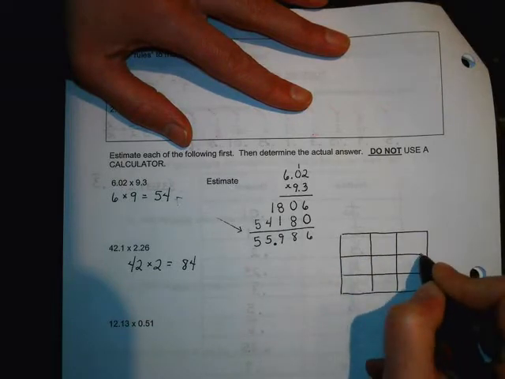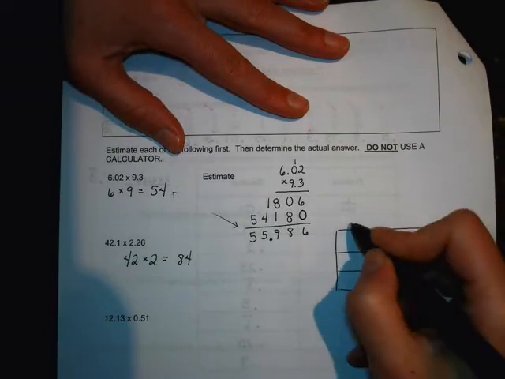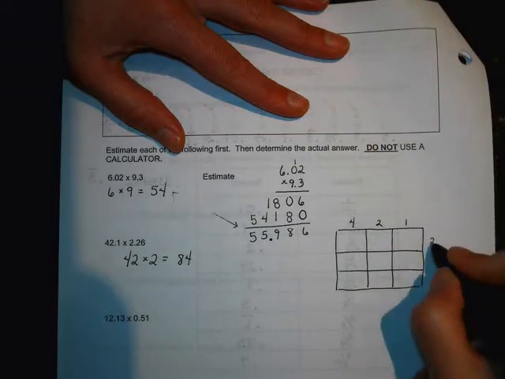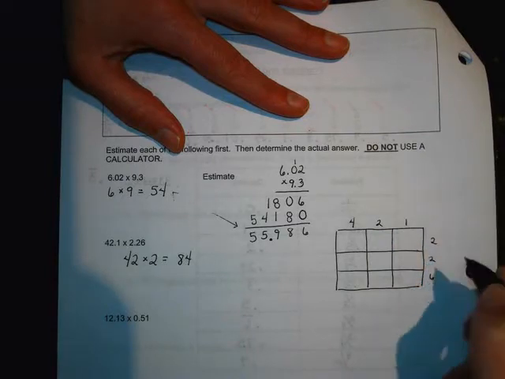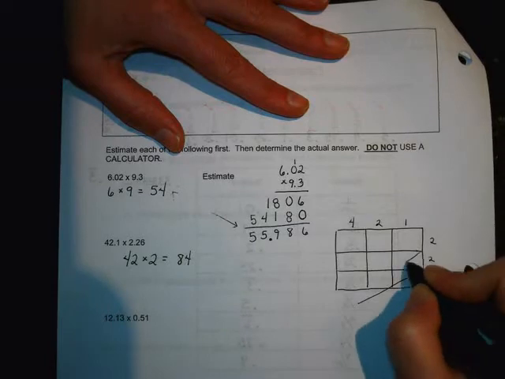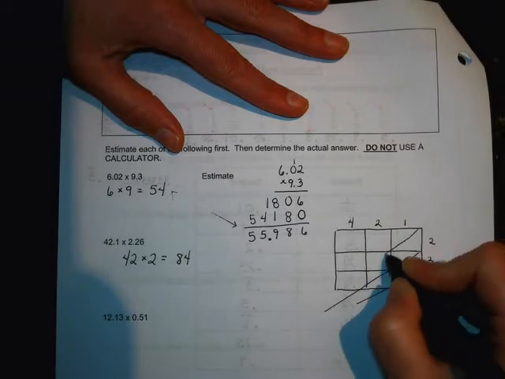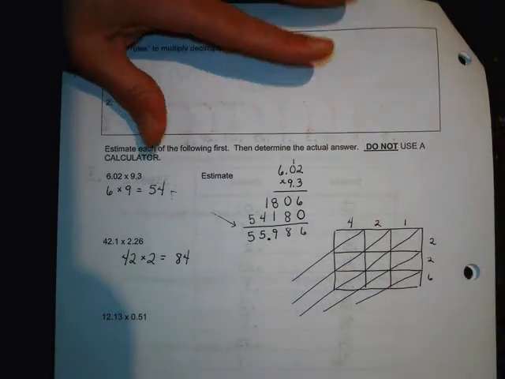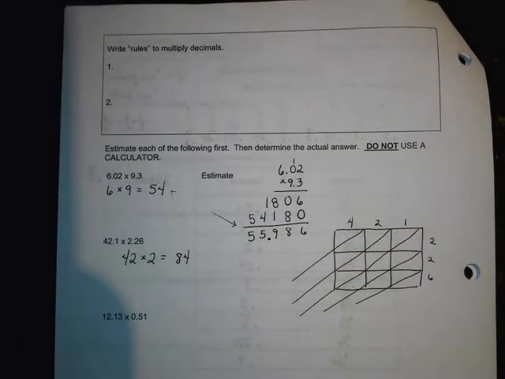So we've got 421 and 226. We're going to ignore the decimals. We just ignore them. Don't forget we need our chutes. So I'm going to give you a pause. Even if you don't like using this, just try it. Just play with it. Learn something new. You don't have to use it, but it's kind of fun to use, I think. So take your time, make the box, and then you just do all of the little mini multiplications in here.